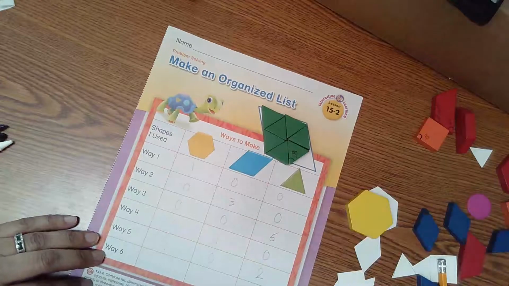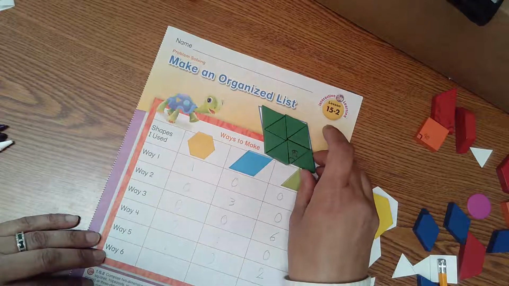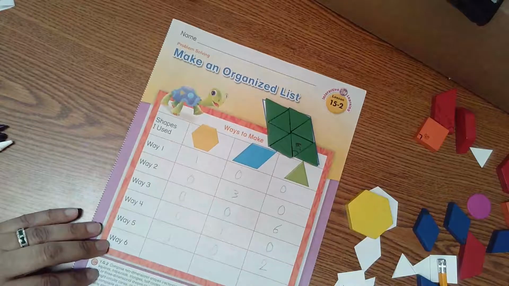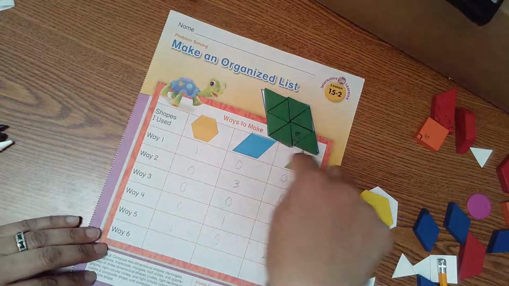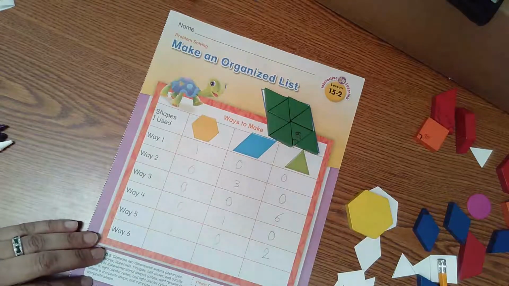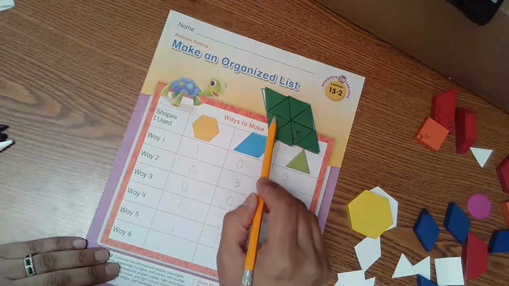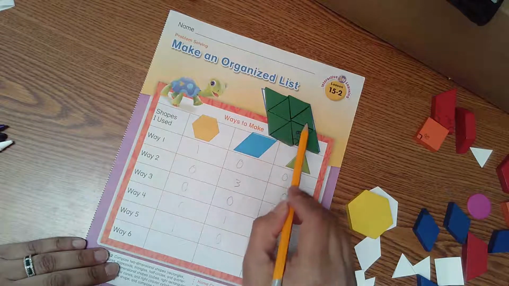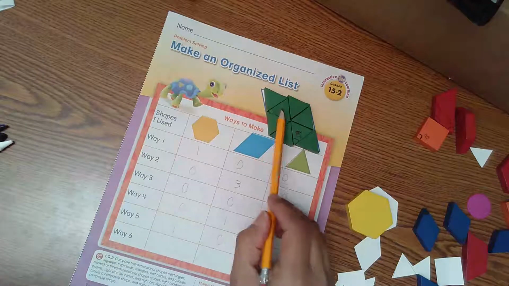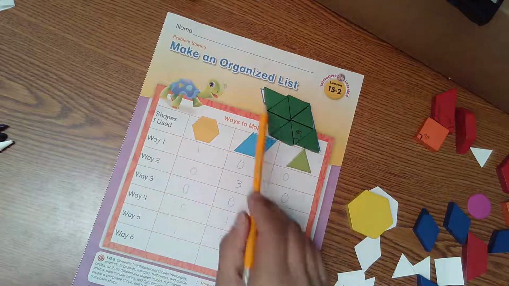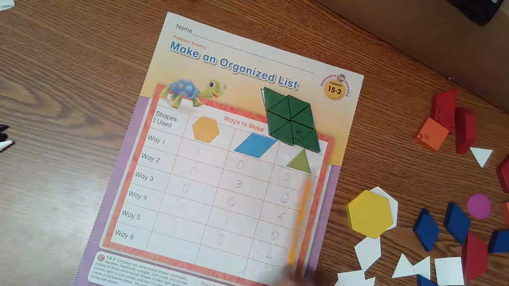So we can use more. So I made the shape, the rhombus, and I used all triangles. Let's count how many. 1, 2, 3, 4, 5, 6, 7, 8. One more. 1, 2, 3, 4, 5, 6, 7, 8. So 8 triangles made one rhombus.